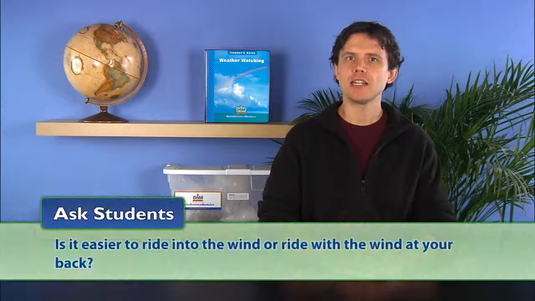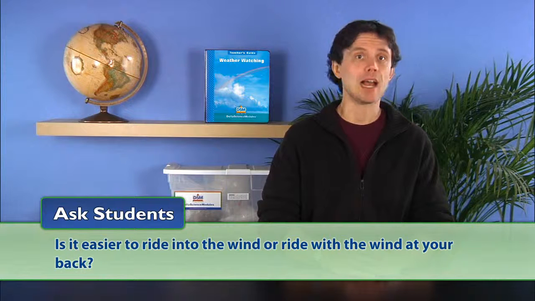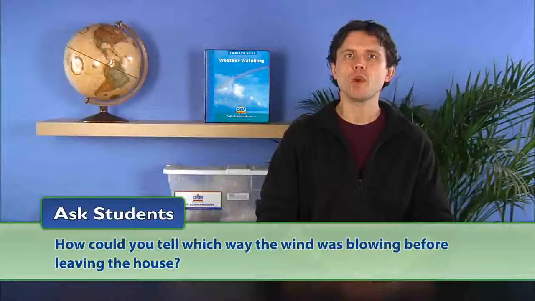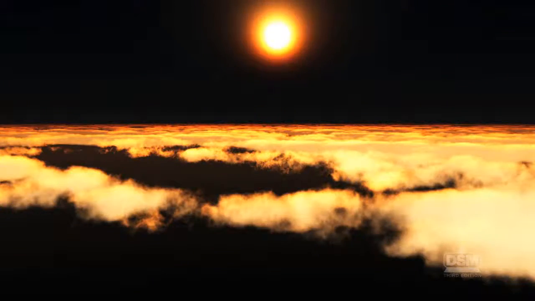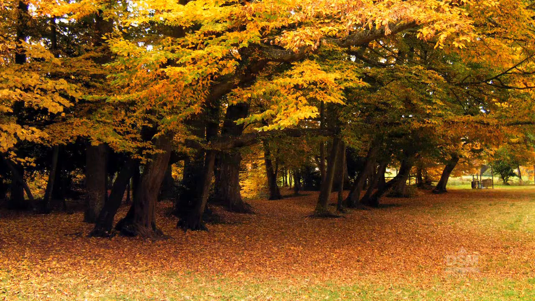Next, encourage students to remember if they've ever gone bike riding on a windy day, and ask, is it easier to ride into the wind or ride with the wind at your back? Help students understand that it is easier to ride with the wind at your back because the wind can push you forward. Then ask, how could you tell which way the wind was blowing before leaving the house? Students may respond that they could watch the clouds move across the sky or observe which way the trees lean.